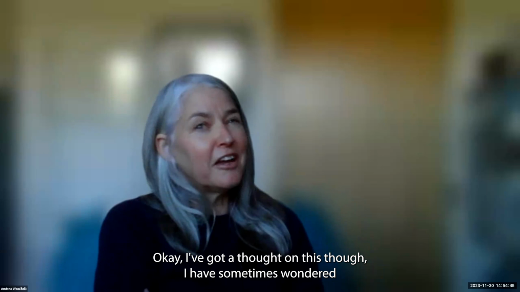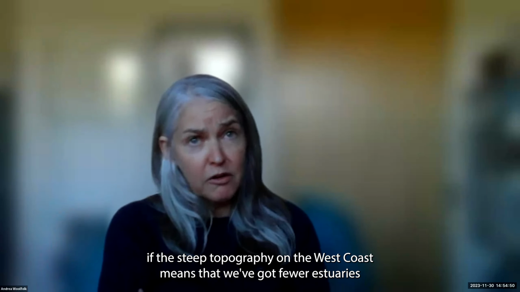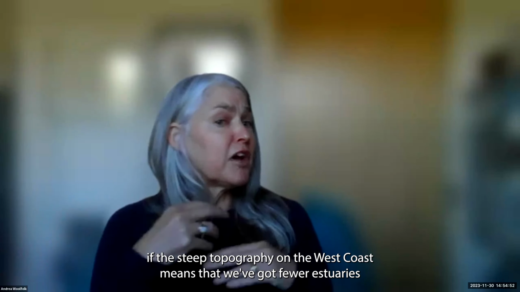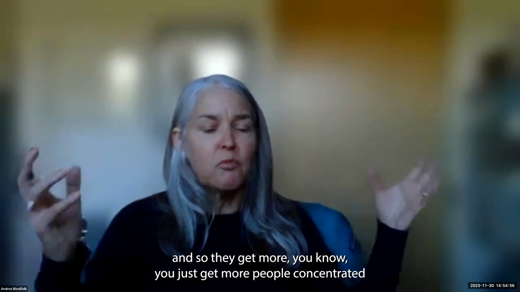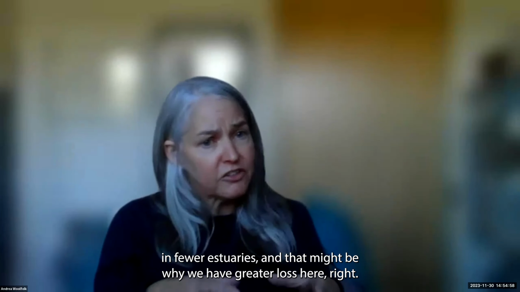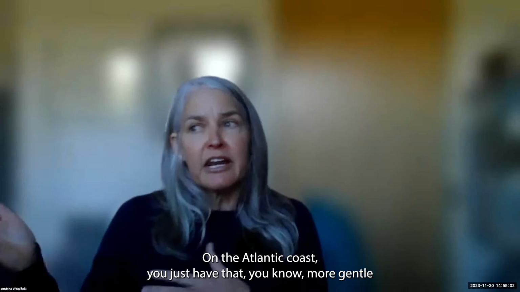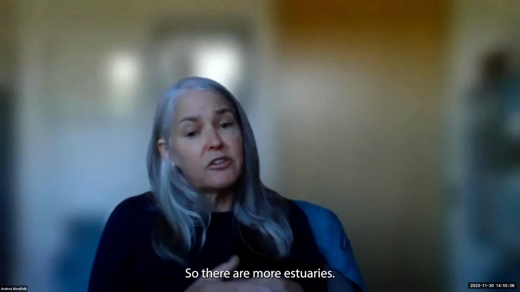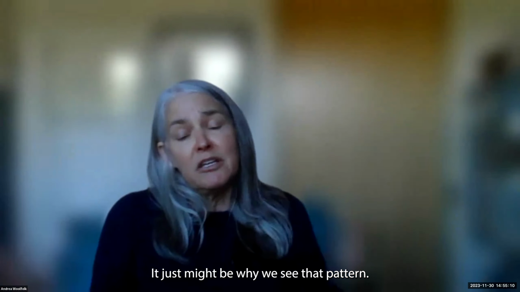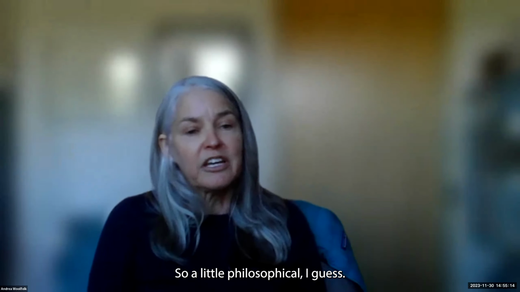Okay, I've got a thought on this though. I have sometimes wondered if the steep topography on the West Coast means that we've got fewer estuaries, and so you just get more people concentrated in fewer estuaries, and that might be why we have greater loss here, right? On the Atlantic coast, you have a more gentle shoreline, so there are more estuaries. So it just might be why we see that pattern. So a little philosophical, I guess.